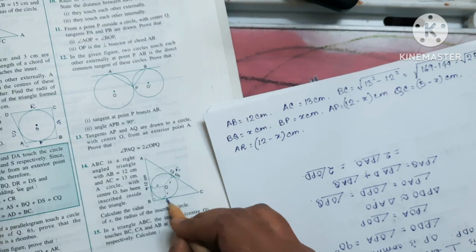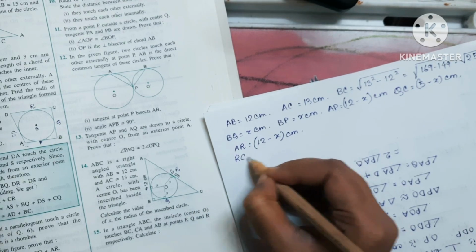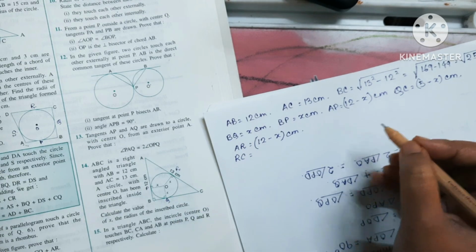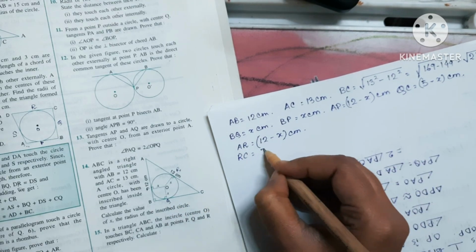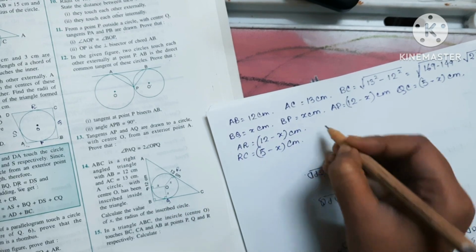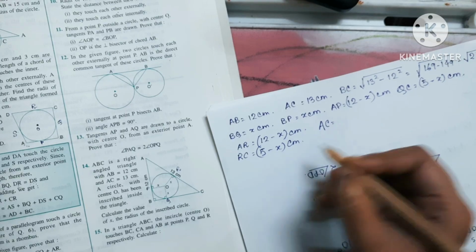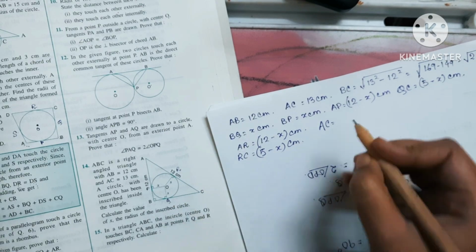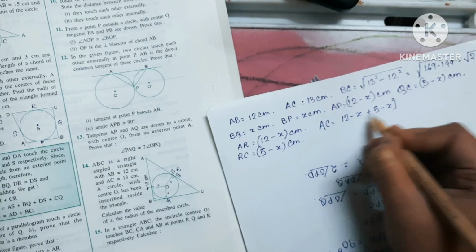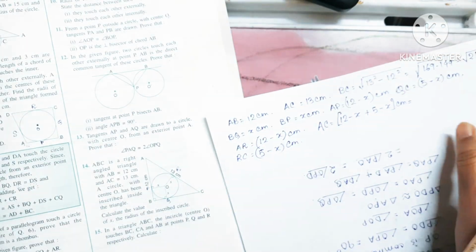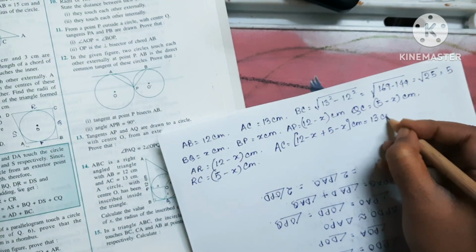And QC is equal to RC, so RC is also 5 minus x centimeter. Now AC is AR plus RC, so that will be 12 minus x plus 5 minus x centimeter, and that is equal to 13 centimeter.